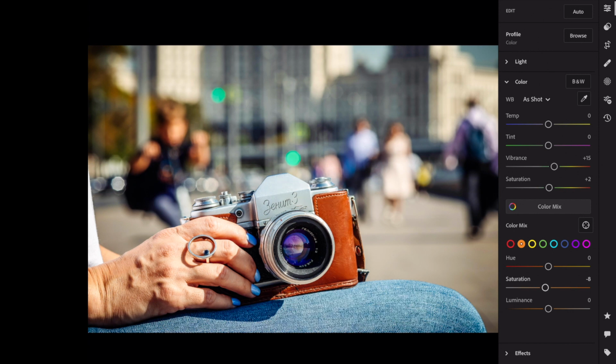Saturation, minus 16. Luminance, minus 29. Yellow. Hue, minus 57.